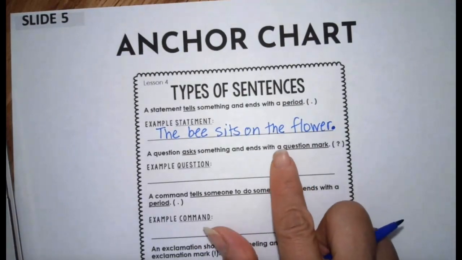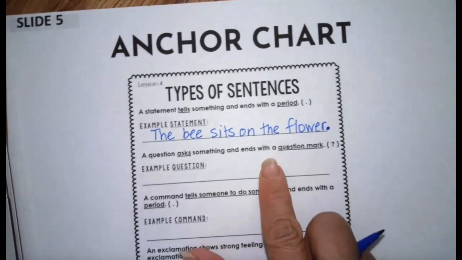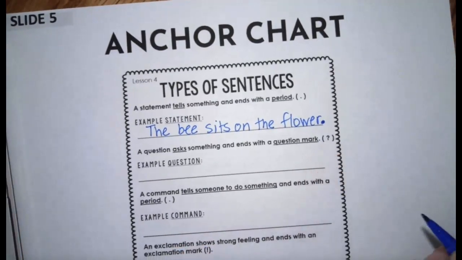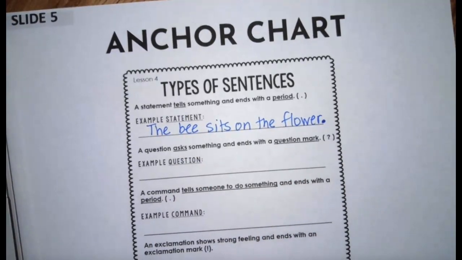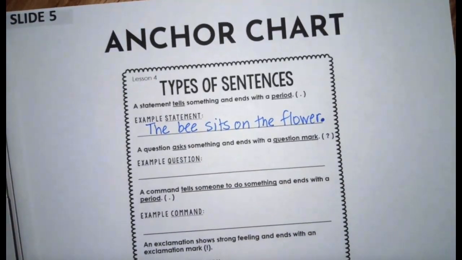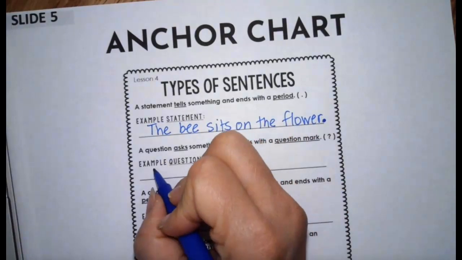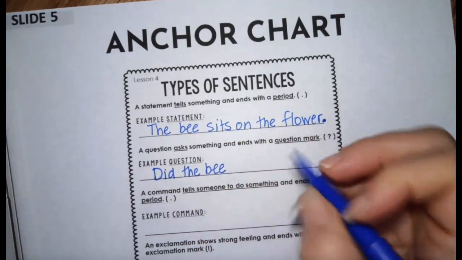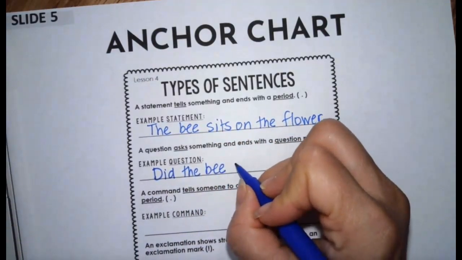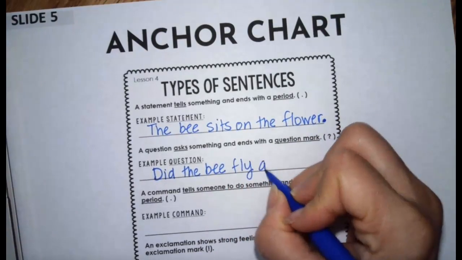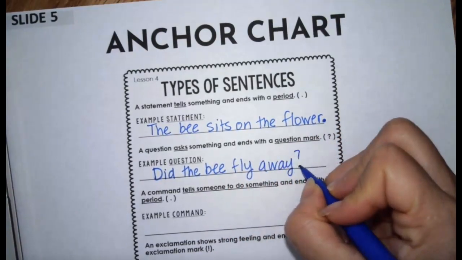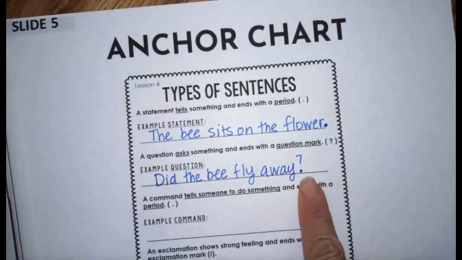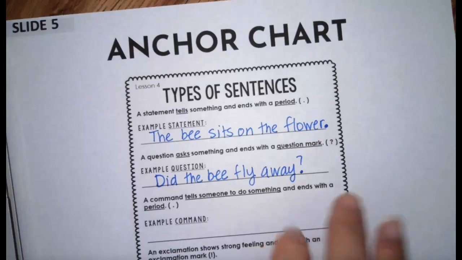So now this next type of sentence is a question. And a question asks something and ends with a question mark. And so, let's see, I need to come up with a question about my bee. Did the bee fly away? Did the bee fly away? Again, I'm raising my voice. When I read a question, I raise my voice at the end, ending it with a question mark.